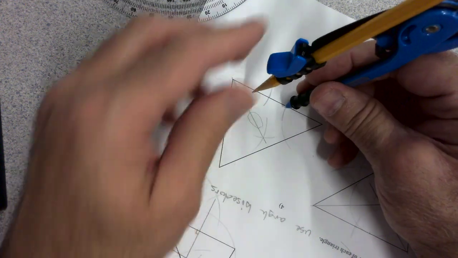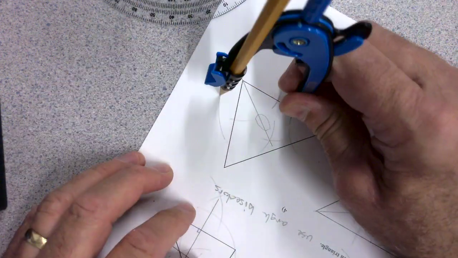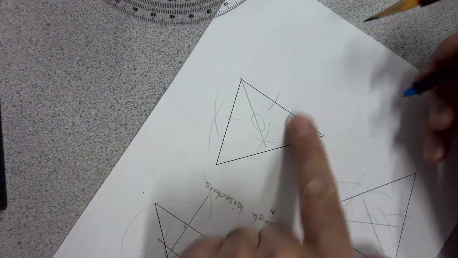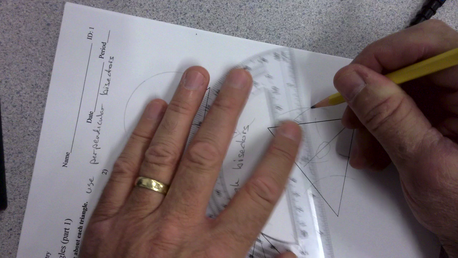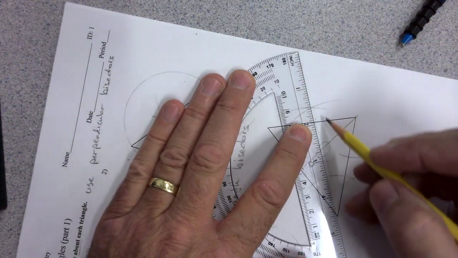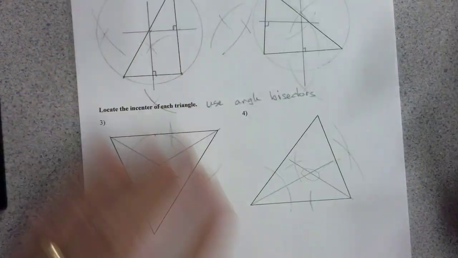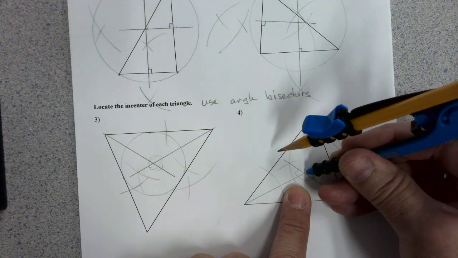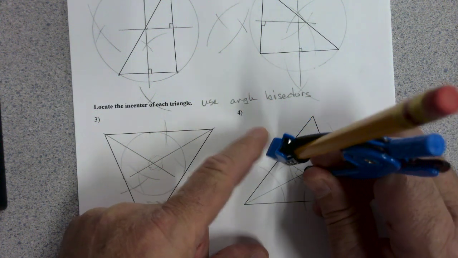I'll reposition. I'm going to make my compass just a little bit bigger so my mark is way out here. It's fine to adjust it as long as you adjust it after you've made those first two marks. And then I just need to see where that is, and that is my in-center, which is the center of a circle that is inside the triangle. Put your compass point right on that intersection and adjust your compass so it hits.